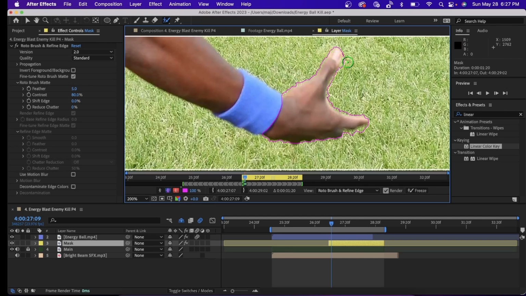So be sure to repeat the same process. You can even select the blue as well if you desire. Just select the blue wristband as well.